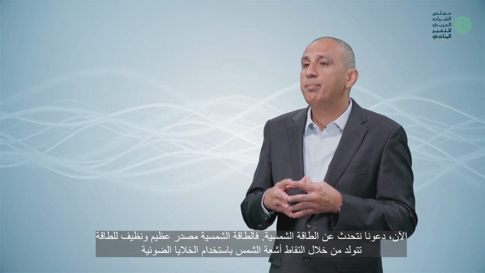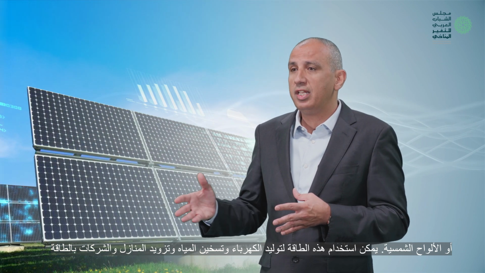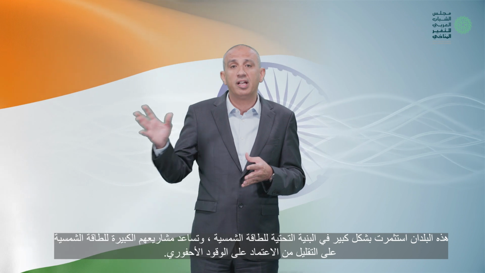Solar energy is a powerful and clean source of energy generated by capturing sunlight using photovoltaic cells or a solar panel. This energy can be used to generate electricity, heat water, and power homes and businesses. The largest producers of solar energy are China, the United States, and India, among other countries.